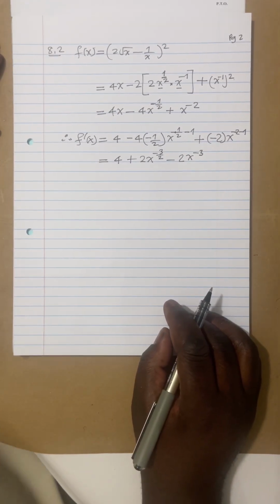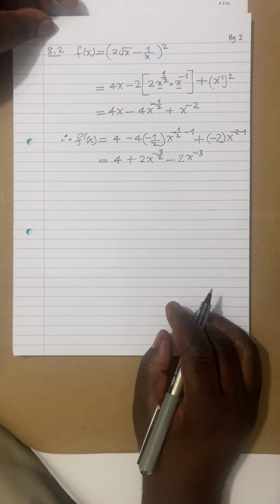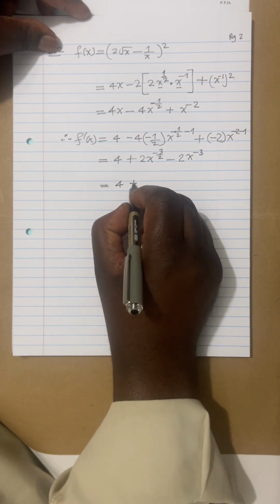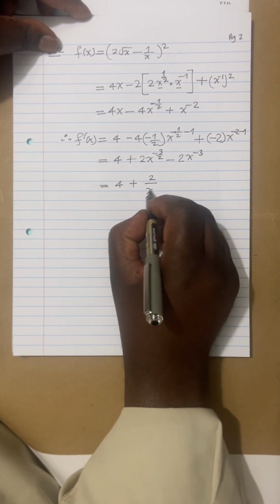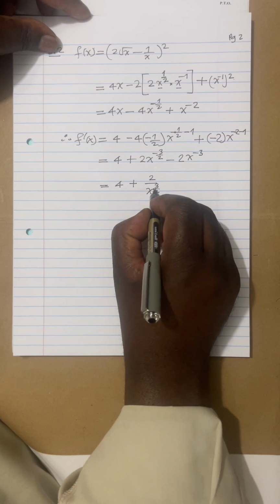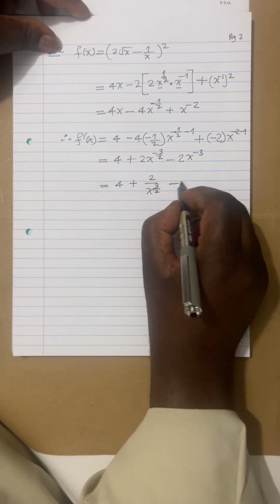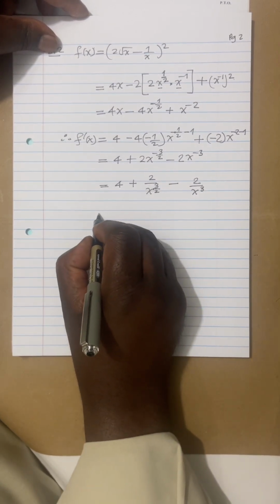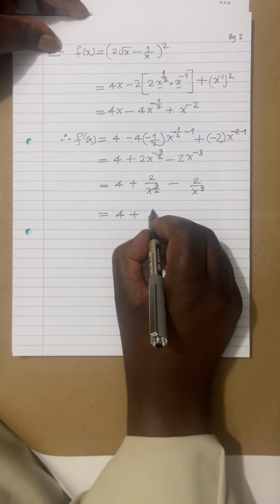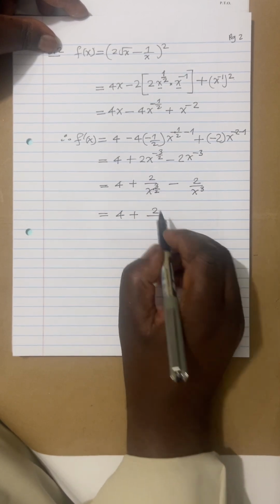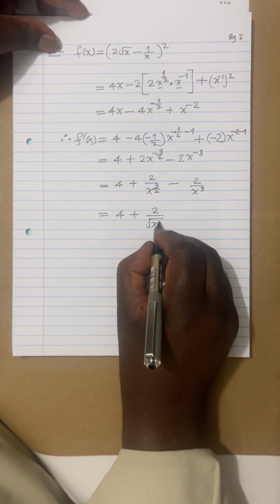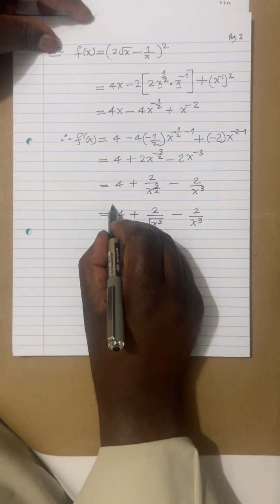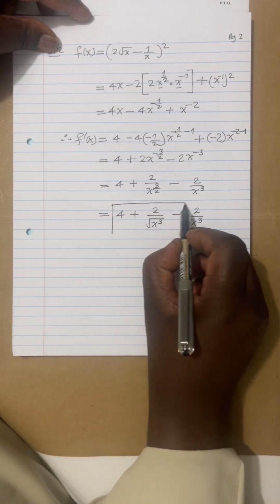Like I always say, respecting the format or the order in which the question has been presented, I would go a step further and say this is the same as 4 plus, firstly, 2 over x power 3 over 2. Remember laws of exponents. And then minus 2 all over x cubed. Then this part here must be rewritten as 4 plus 2 all over the square root of x cubed, and then minus 2 all over x cubed. This would be your final solution, right?